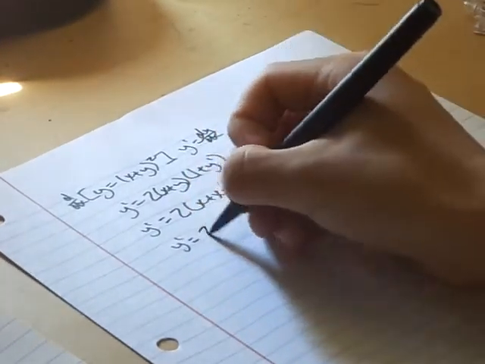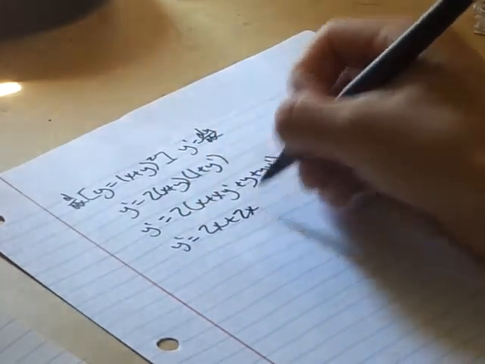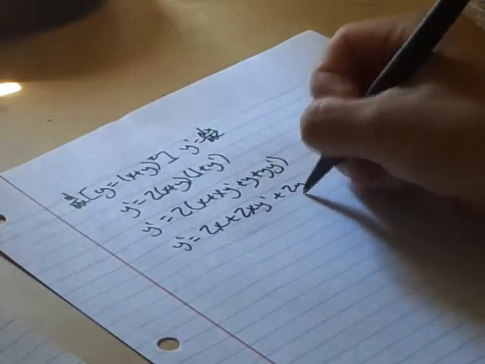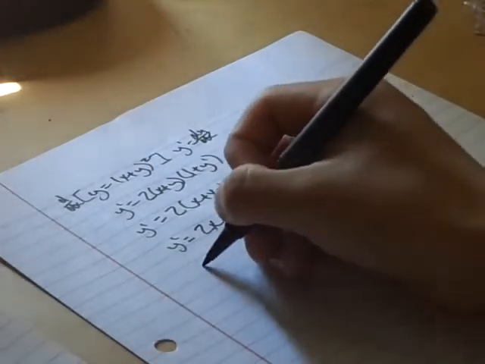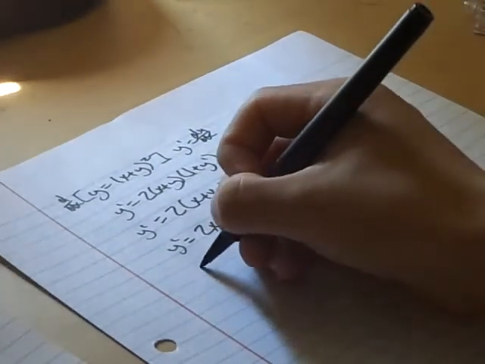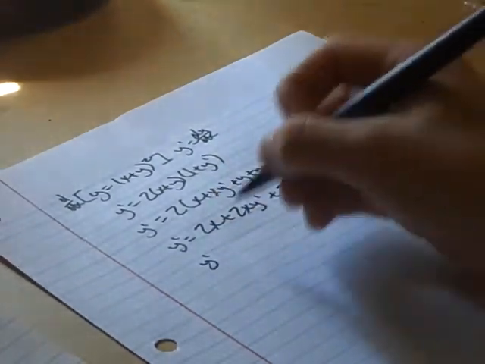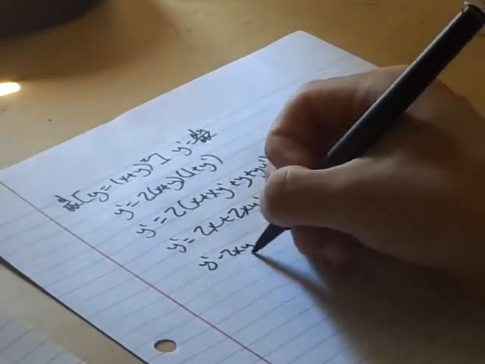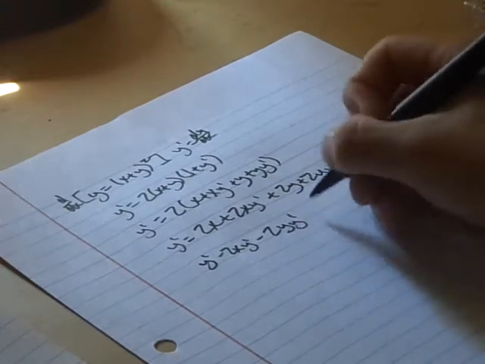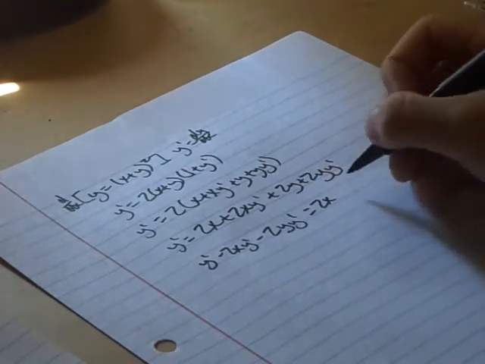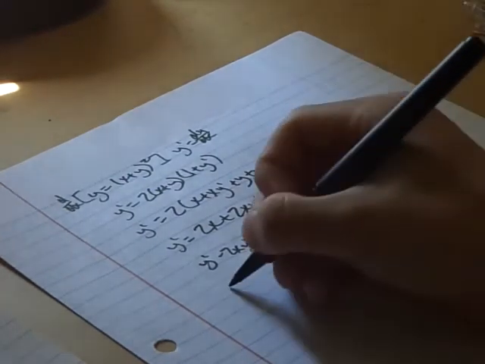So distribute the 2: 2x plus 2xy prime plus 2y plus 2y prime. Then move all the terms with y prime over to one side. Minus 2xy prime minus 2y prime equals 2x plus 2y.